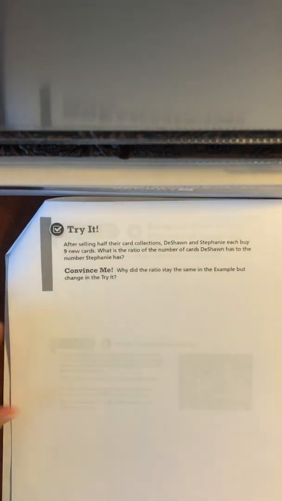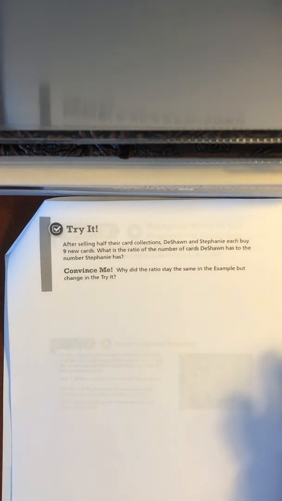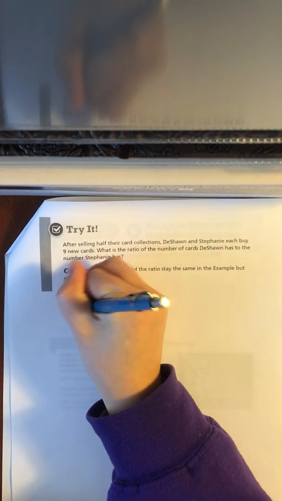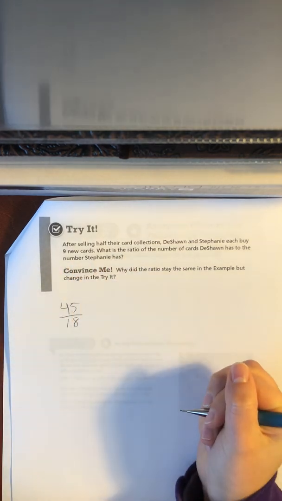Okay, try it. Let's do this one together. Don't worry about doing this one on your own and checking. Just follow along with me. After selling half of their card collections, Deshawn and Stephanie each buy 9 new cards. What is the ratio of the number of cards Deshawn has to the number Stephanie has? Okay, so remember, when they sold half of their cards, we had 45/18 if we refer back to the last problem.